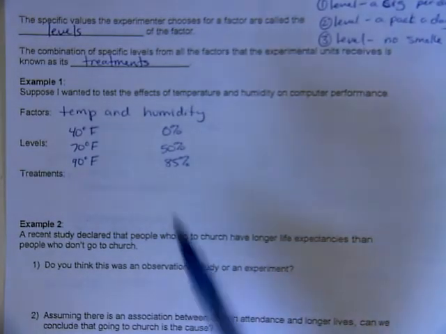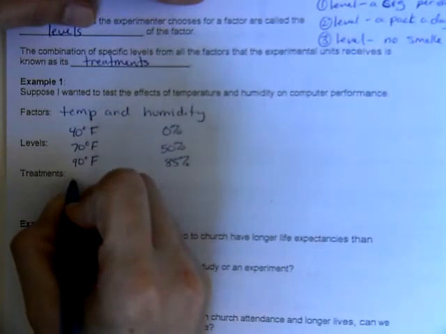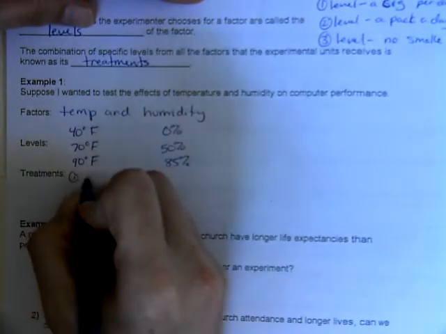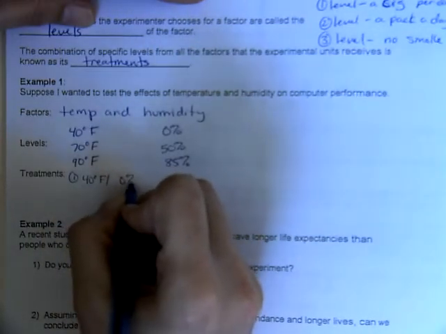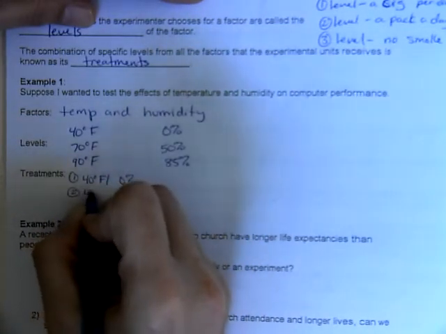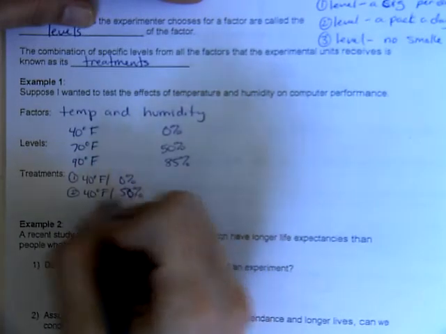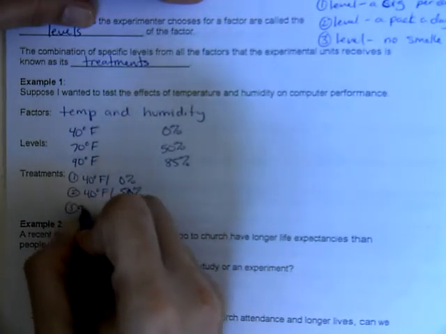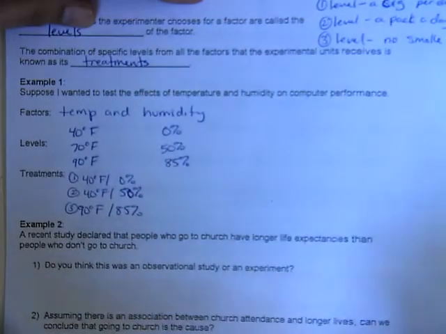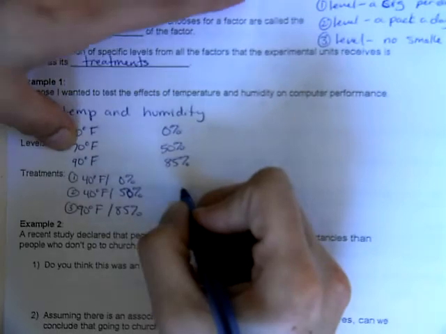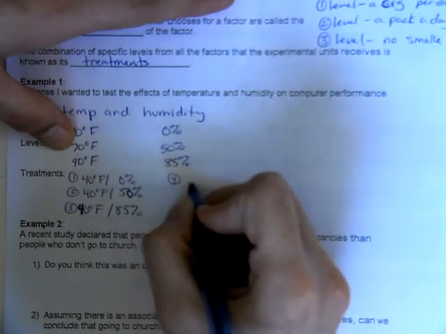So then the treatments would be all the different combinations. We're going to end up with 9 treatment groups. You can have each temperature: 40 degrees Fahrenheit with 0% humidity, 40 degrees with 50% humidity, and 40 degrees with 85% humidity. Then we're going to keep going with room temperature.